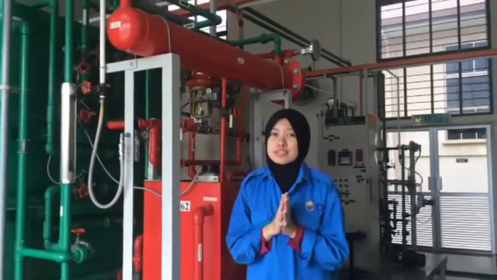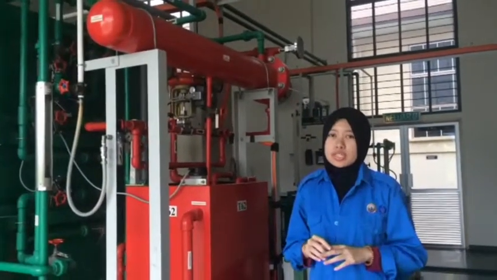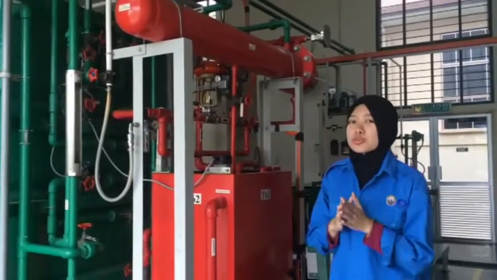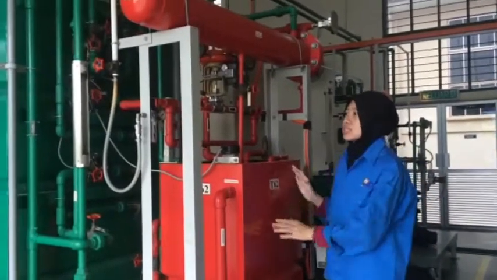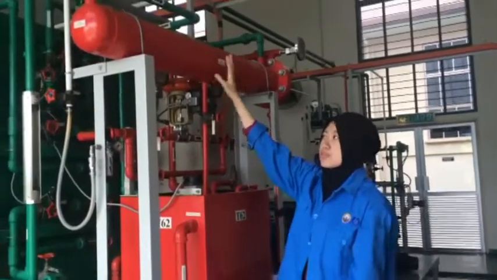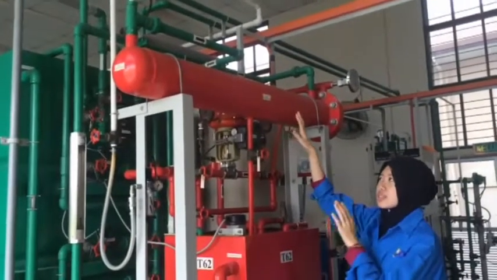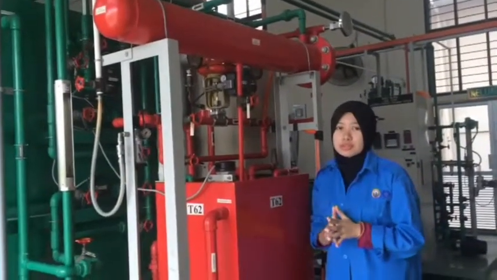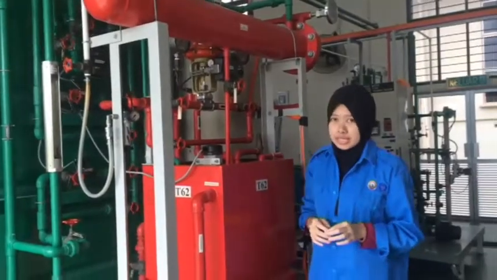I'll be explaining about the flow of water system in the plant. The first equipment that we choose is the heat exchanger. The main component that uses water in this heat exchanger is the shell and tube. This is the shell, and inside the shell there is a bundle of tubes and baffles. The function of baffles is to provide a contact area for dissipating heat.